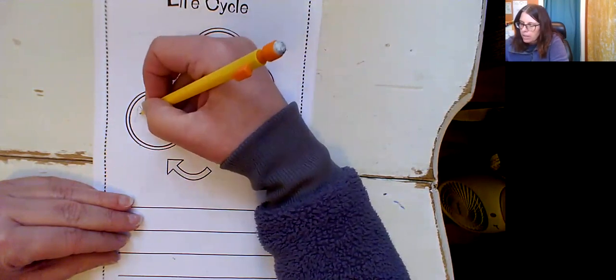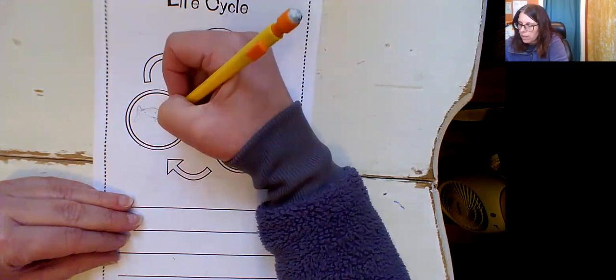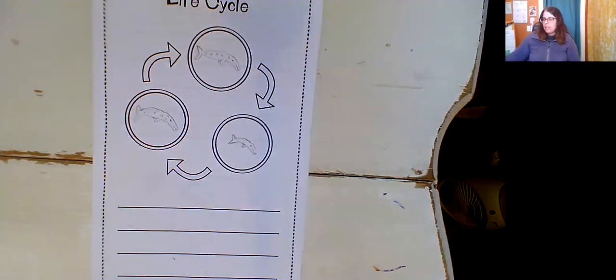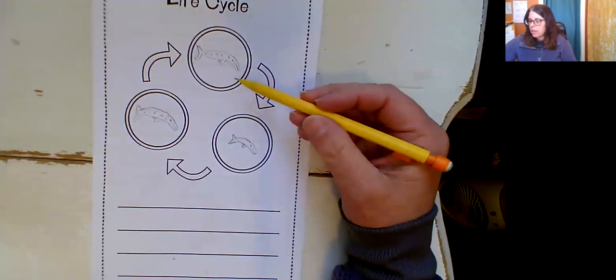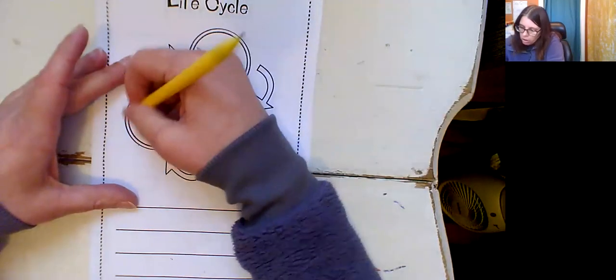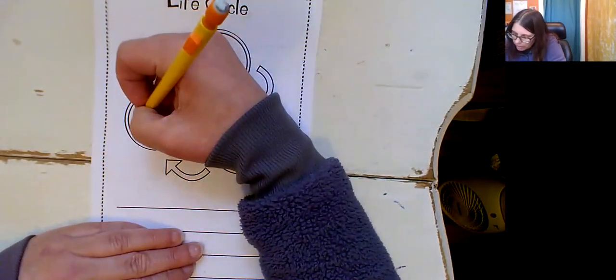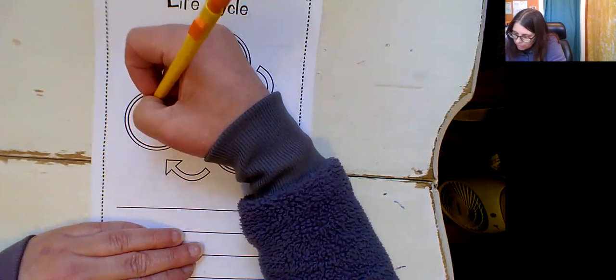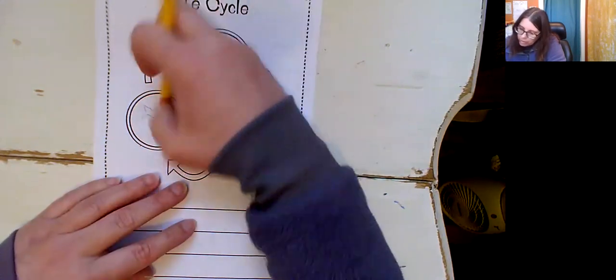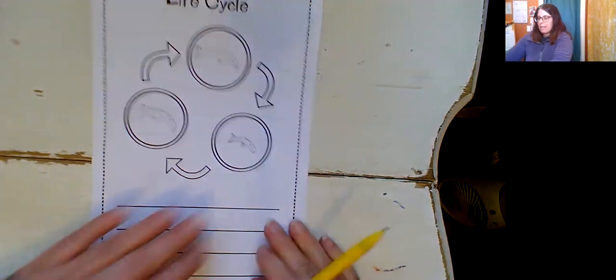Okay, so then the juveniles might have some barnacles, so you can add some barnacles to the juvenile. Okay, so adult, you would maybe even make your juvenile a little bit smaller. My juvenile is almost the size of the adult, so I'm going to try and just get it to be a little bit smaller here. There we go, just a little bit smaller. Good thing I used a pencil, right?